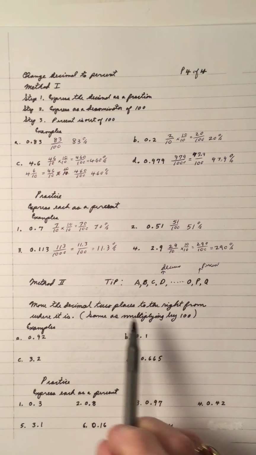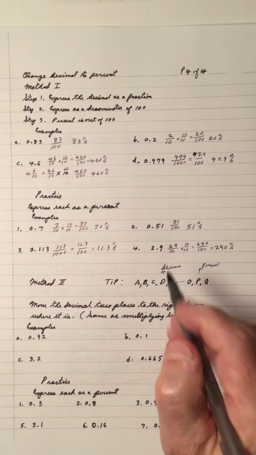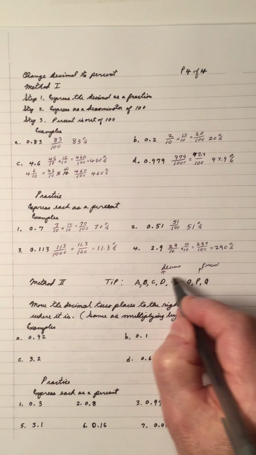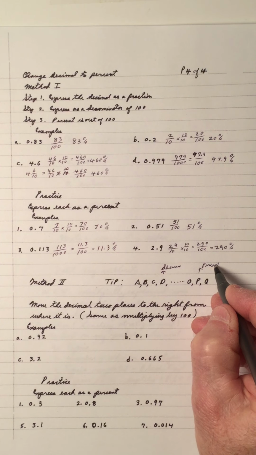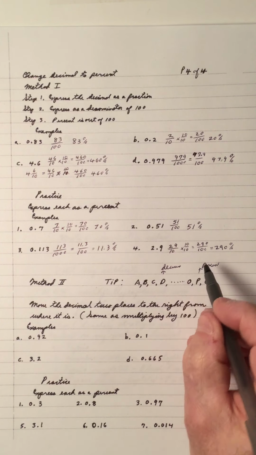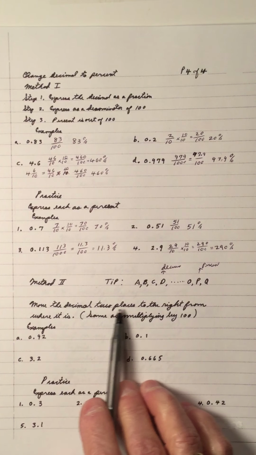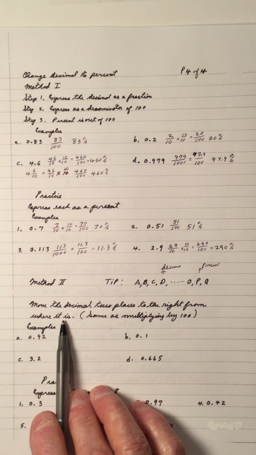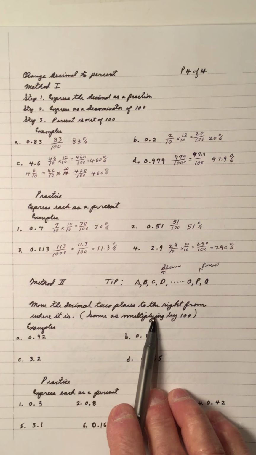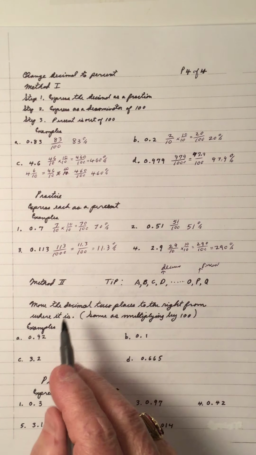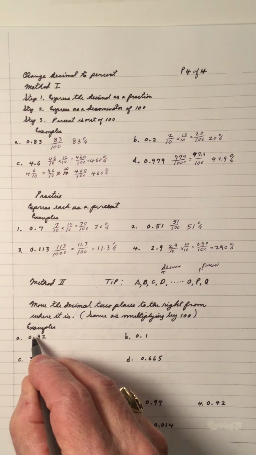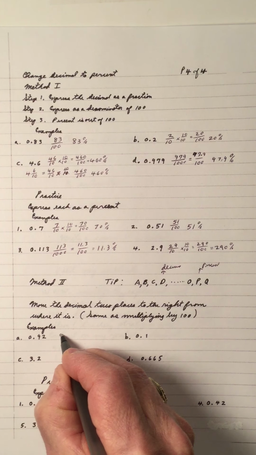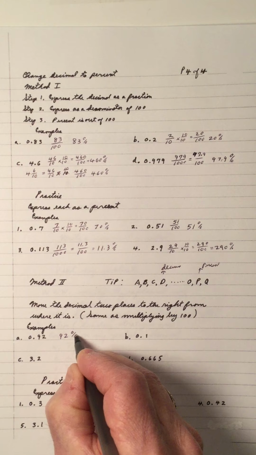So if I change a decimal to percent, I'm going to the right. So I'll move 2 places to the right. Move the decimal 2 places to the right from where it is. Notice, from where it is. That's the same as multiplying by 100. So if you move it 2 places to the right, in this example, you get 92%.